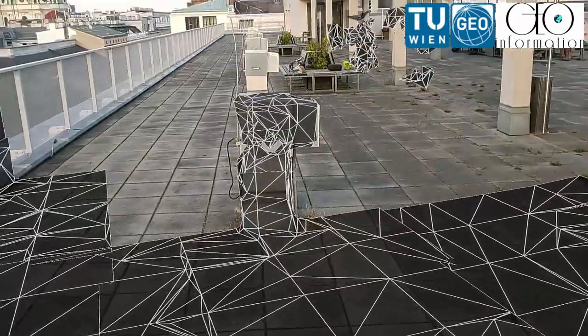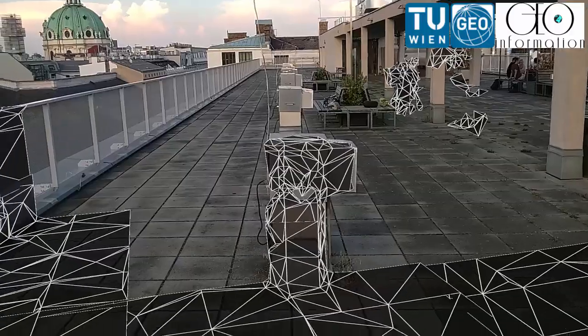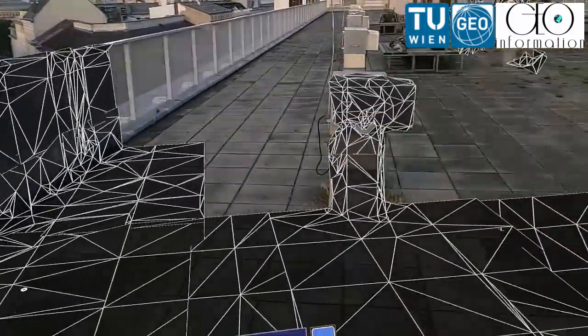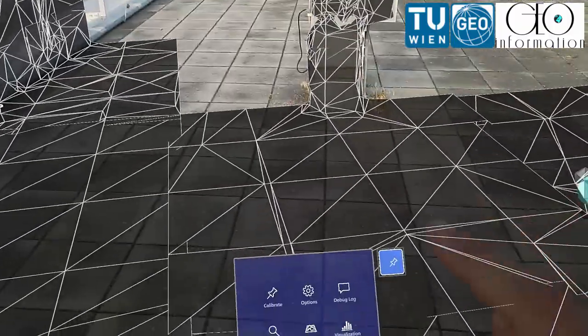I don't know how long they're gonna provide this service. Seems like they're gonna provide until the end of this year, and maybe this service will be discontinued. But let's start. So let's first do a very normal location-based calibration.